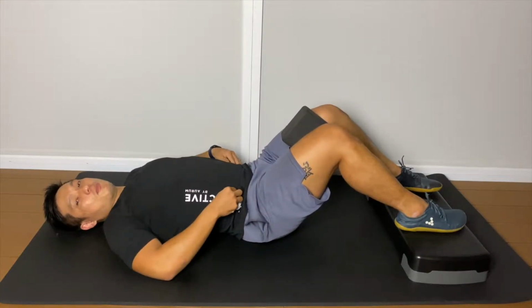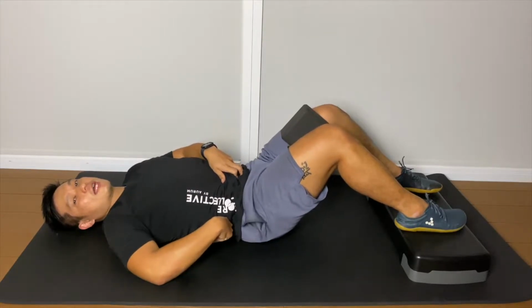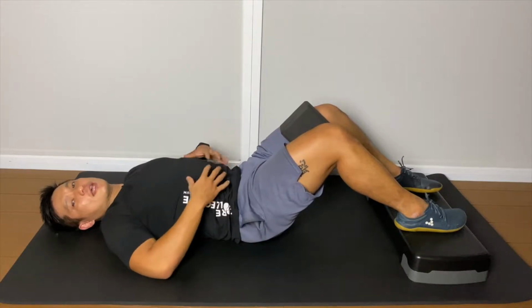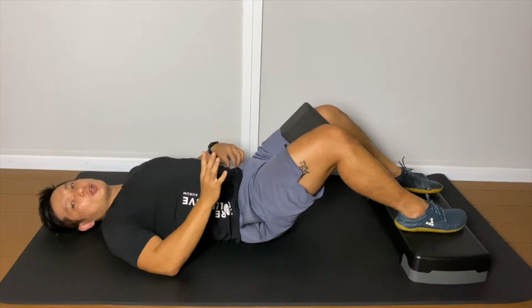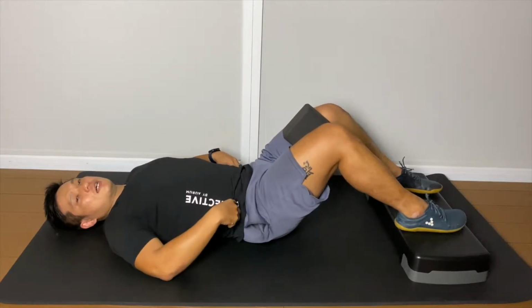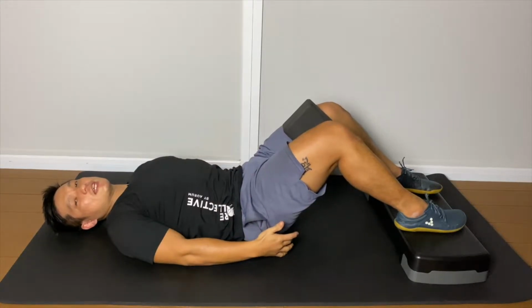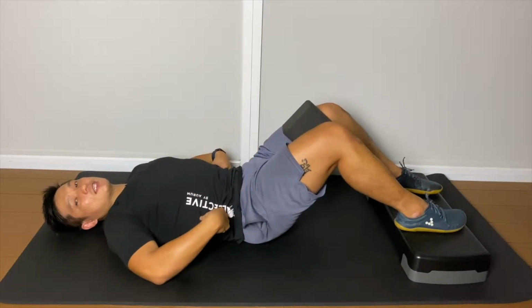Then I need you to posteriorly orient the pelvis. So think of pushing your lower back into the ground like so. Don't do a hard push down, otherwise you're going to recruit a lot of your rectus abdominis, the six pack. So we don't want that. Just do a slight tuck and then elevate your bum just very slightly. Think of your tailbone coming off the mat just ever so slightly. Back is flat against the ground.